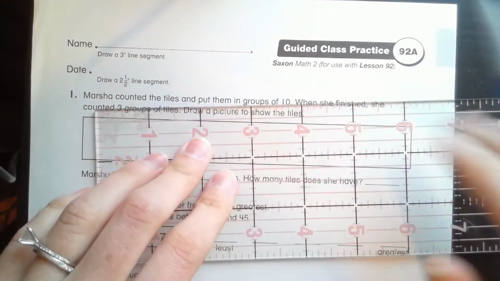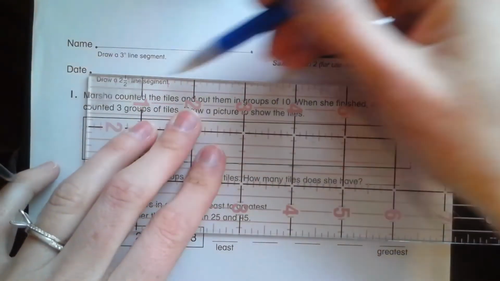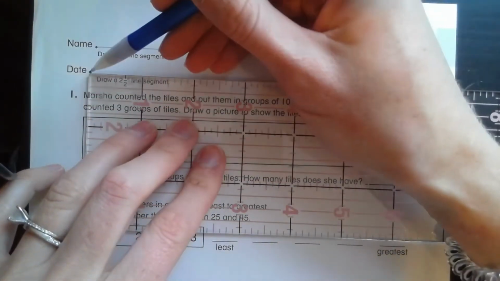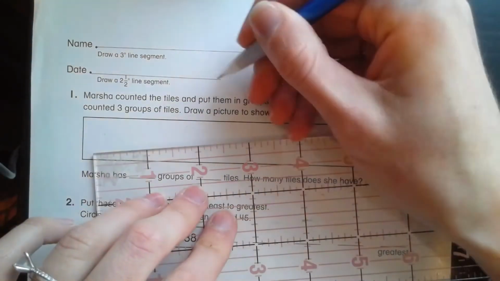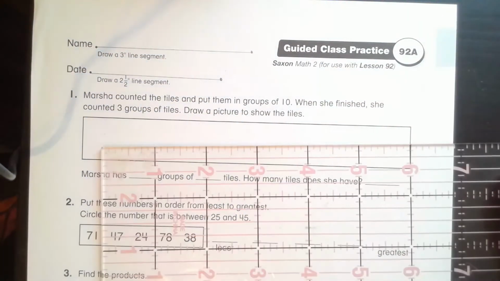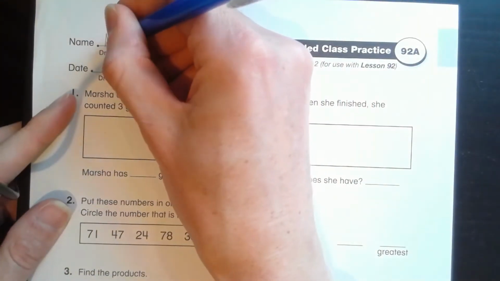For the date, draw a 2.5-inch line segment. So starting at the dot, go 2, and then halfway to the 3. Pull your ruler away, use a dot to stop the line. Then you'll write your name and date on the top.